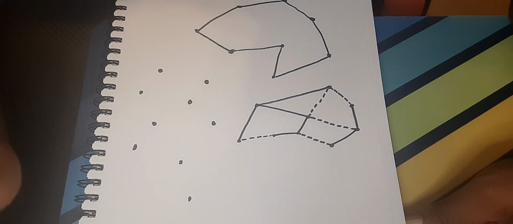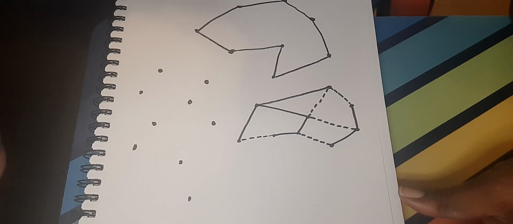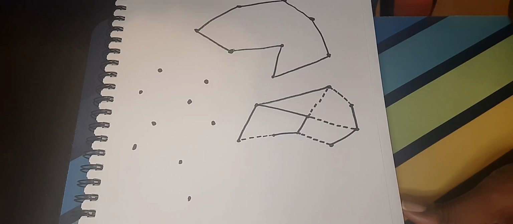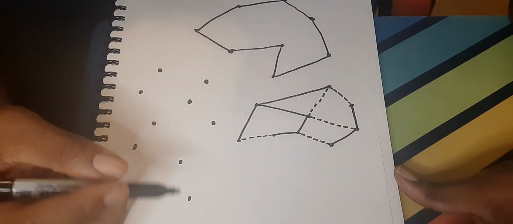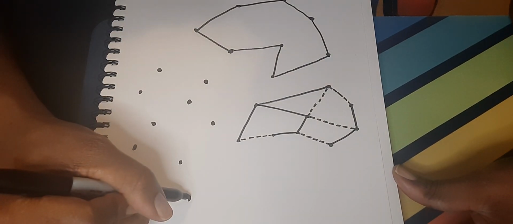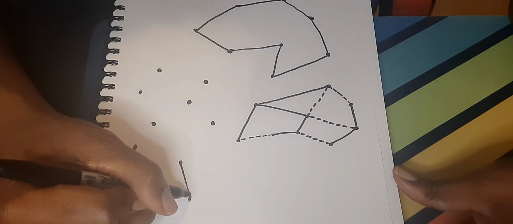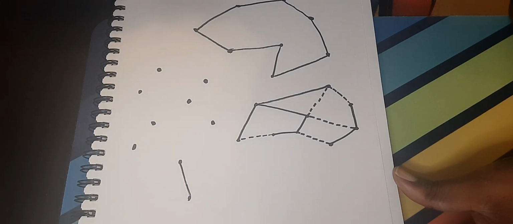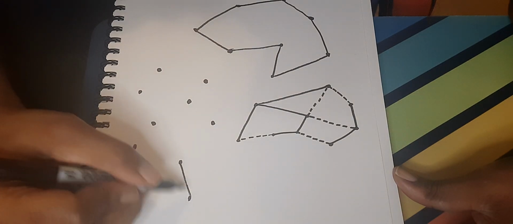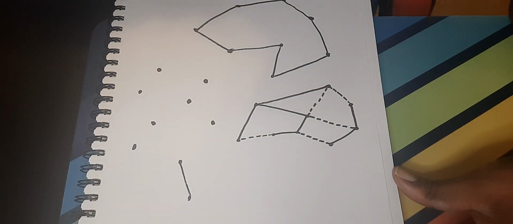What child doesn't like a star constellation? I know I did. Maybe many of them today don't even look up at the night sky, but as a child I did. So let's just take a line and connect one dot to another using a line.